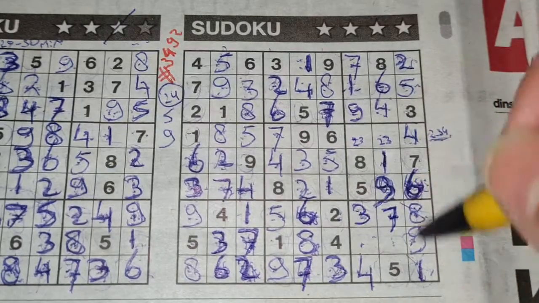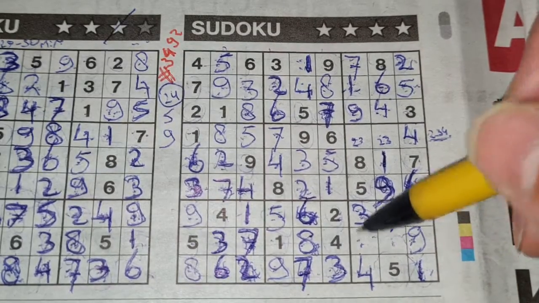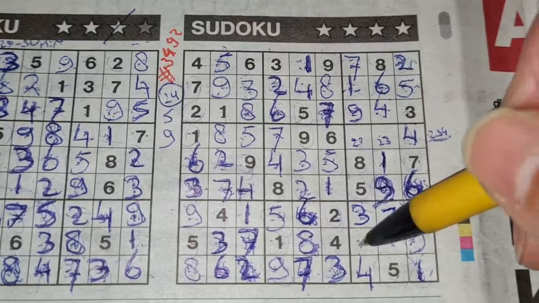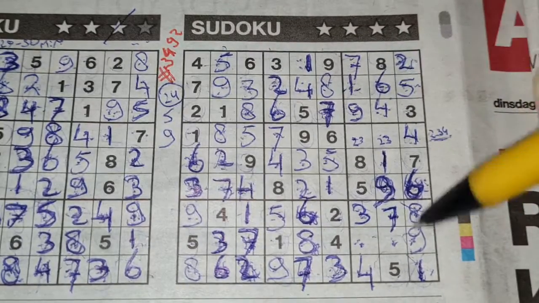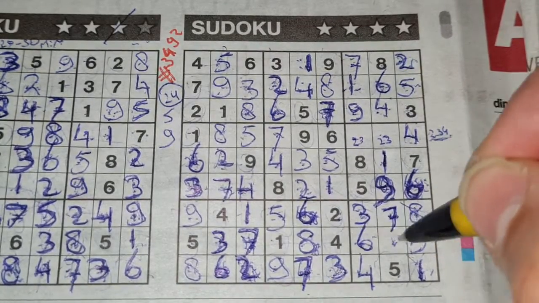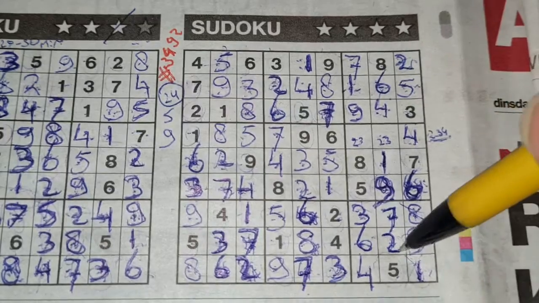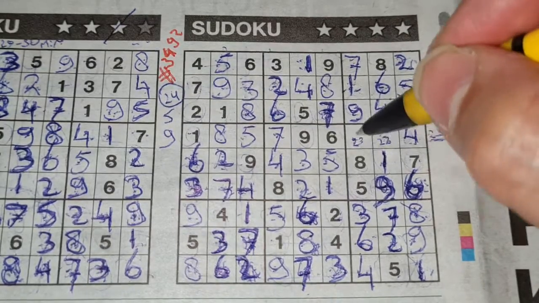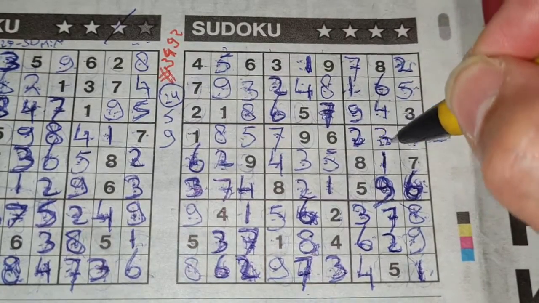Two numbers left in this big square. So 1, 2 is missing. 3, 4, 5. And the 6 is missing. 2 and the 6. We see here 6, no 6 there. 6 should be here. And the 2 goes there. Now we have a 2 there, so this box can't be 2 anymore. That box should be a 2, and this box should be a 3.